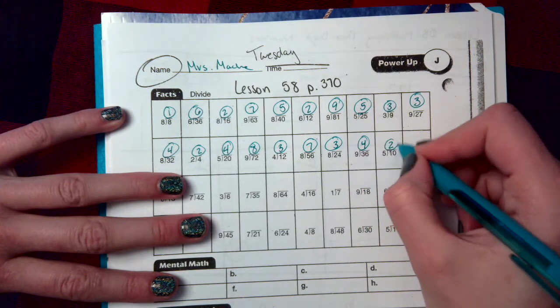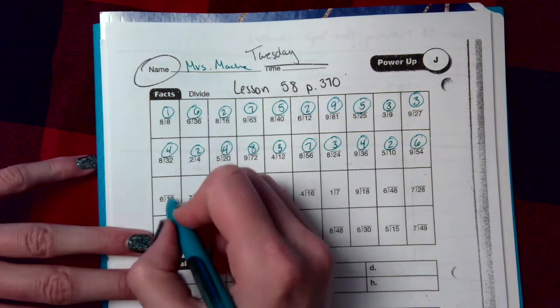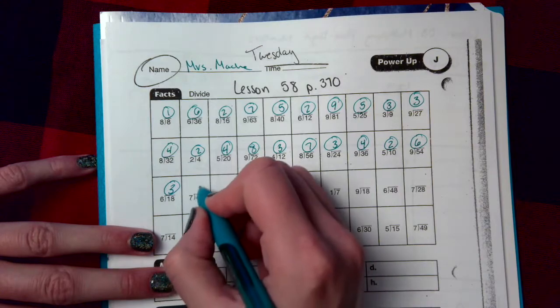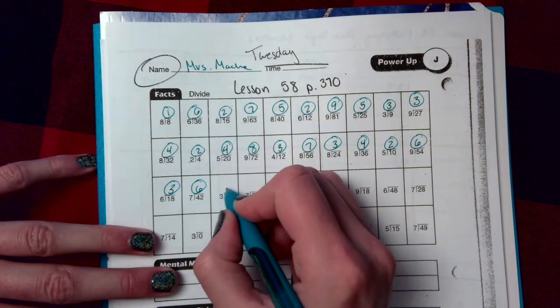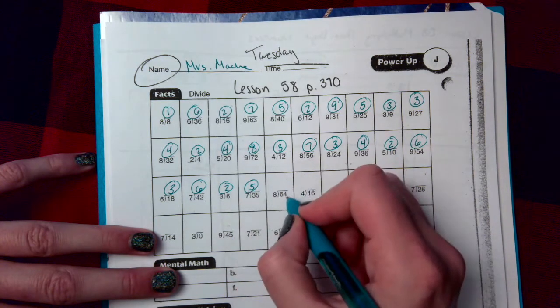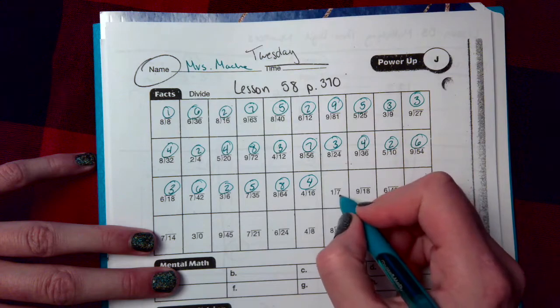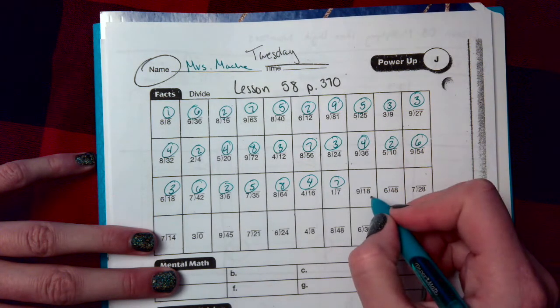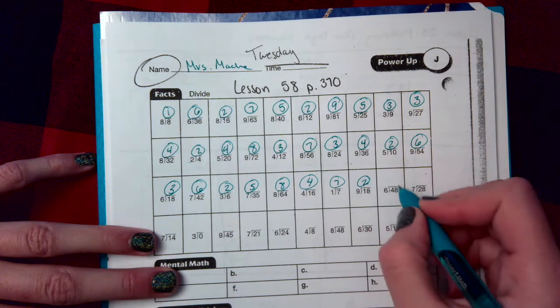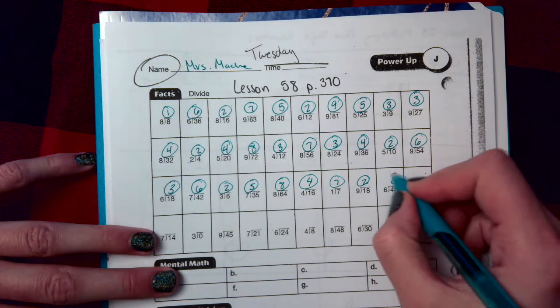10 divided by 5 is 2. 54 divided by 9 is 6. 18 divided by 6 is 3. 42 divided by 7 is 6. 6 divided by 3 is 2. 35 divided by 7 is 5. 64 divided by 8 is 8. 16 divided by 4 is 4. 7 divided by 1 is 7. 18 divided by 9 is 2. 48 divided by 6 is 8.